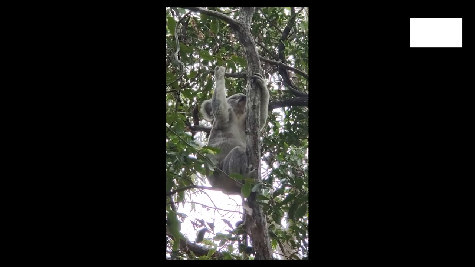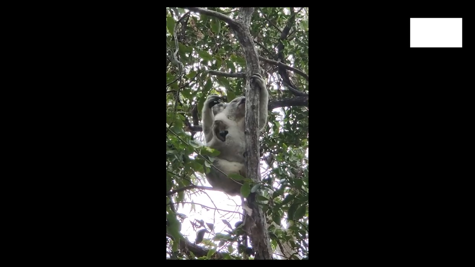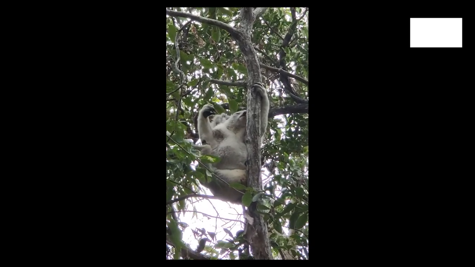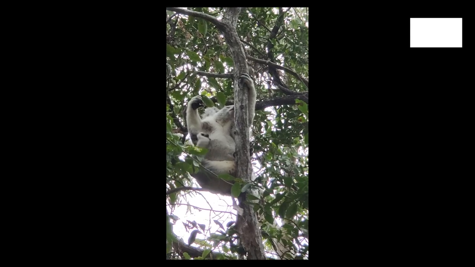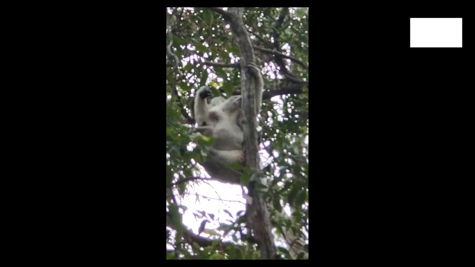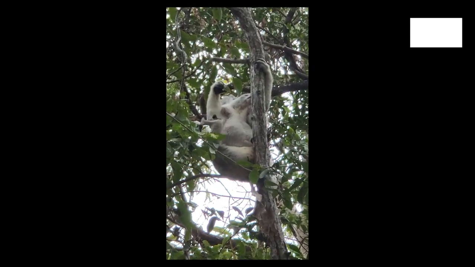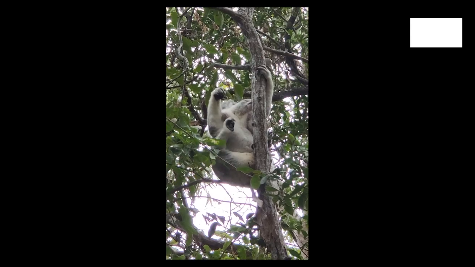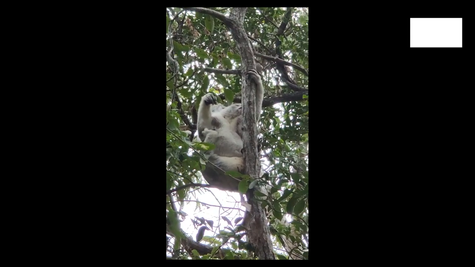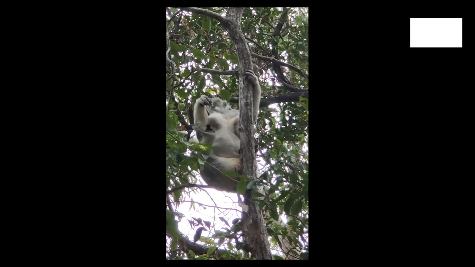Meet the koala, Australia's iconic marsupial. These adorable creatures spend most of their time in eucalyptus trees, munching on leaves and sleeping up to 18 hours a day. Despite their sleepy nature, koalas are vital to our ecosystem. Let's protect these cuddly ambassadors of the wild.